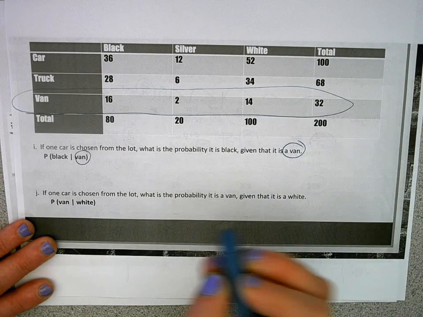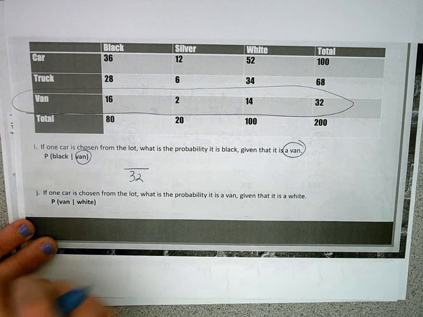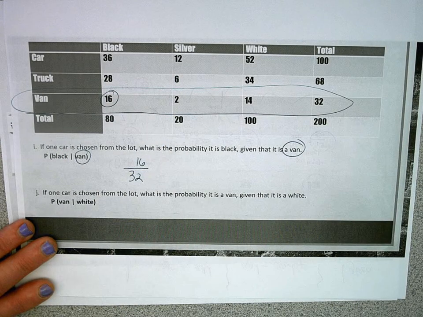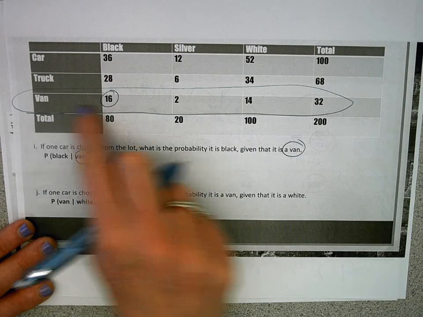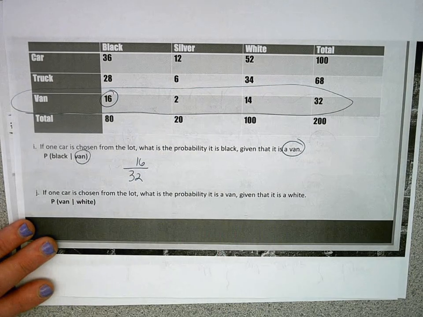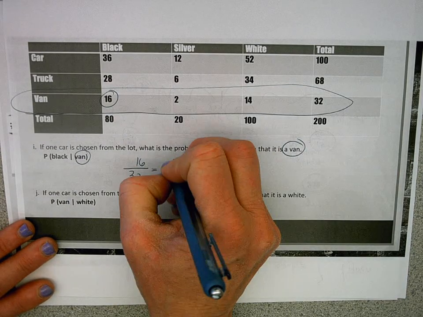There are 32 vans. Out of those 32 vans, how many were black? 16. So it's always focused. The numerator is going to be van and black. The denominator is going to be what you're trying to focus on, which has to be a van. So half the vans are black.